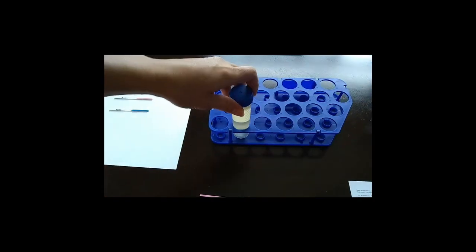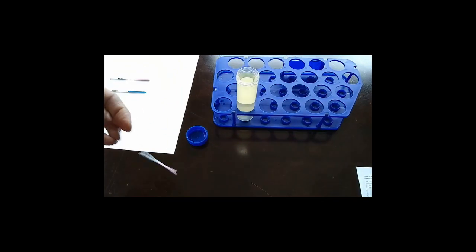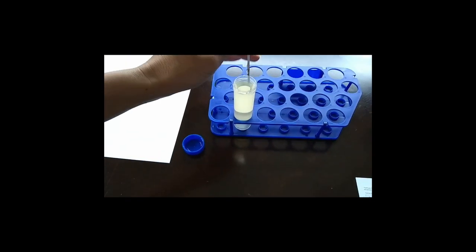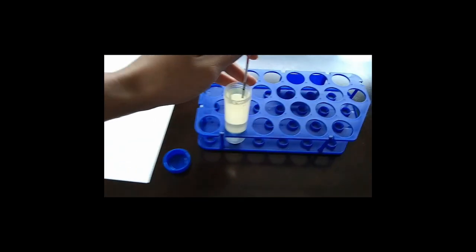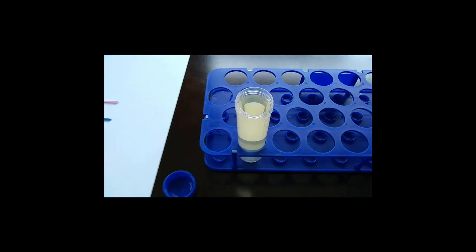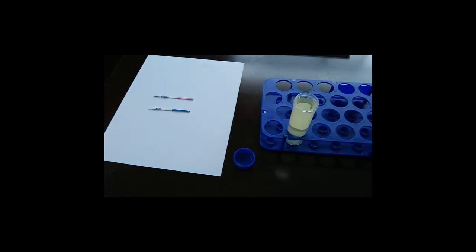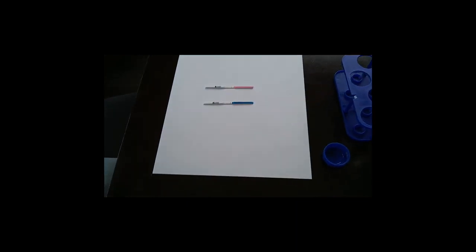So to take a test, what you're going to do is collect your first morning urine. You're going to dip the strip into the urine for 5 seconds. And then you're going to lay it flat on a non-absorbent surface and let it develop for 15 minutes. So I've already done this.